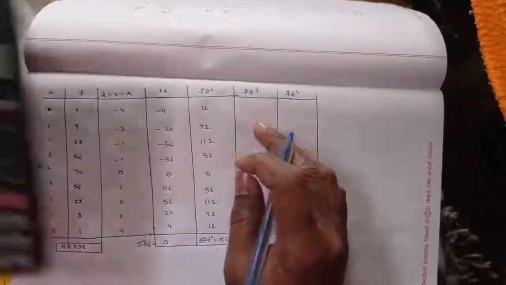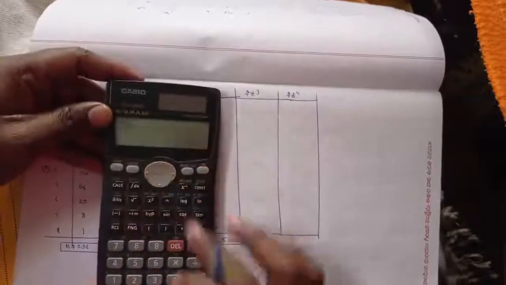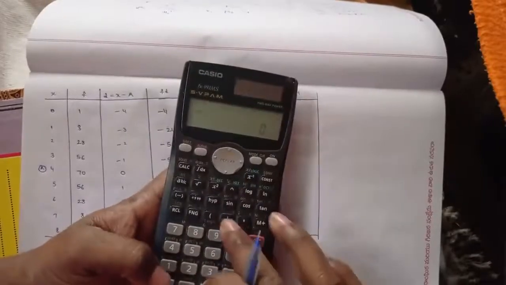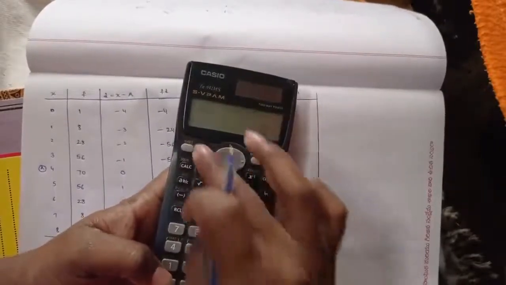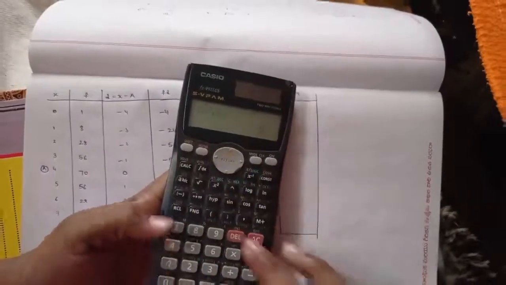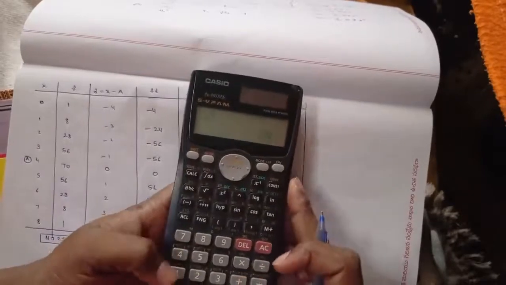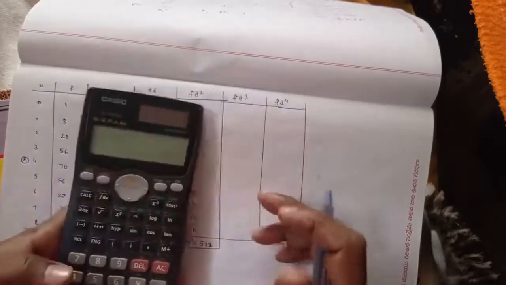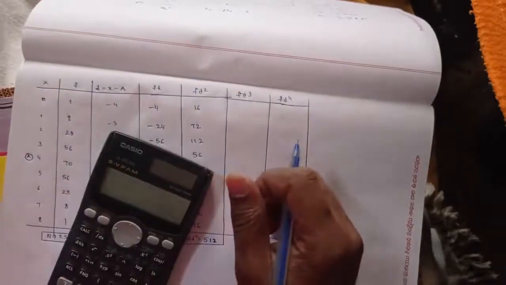So let us calculate fd power 3 also. Both are variables, so f into d power 3. Let me take the first one: f is 1 and d is minus 4.